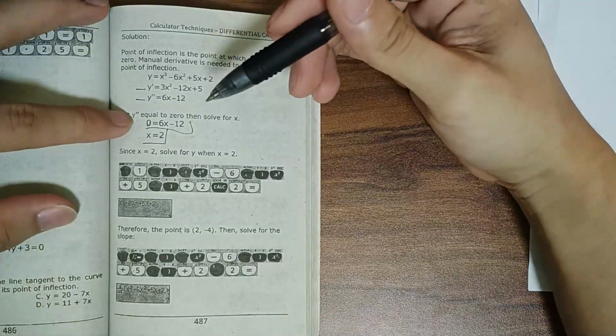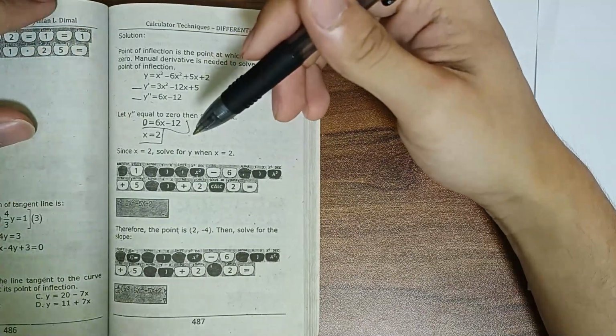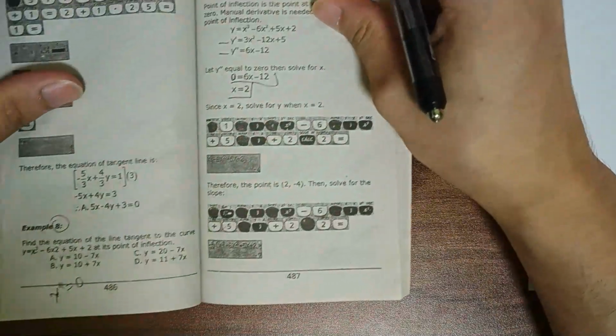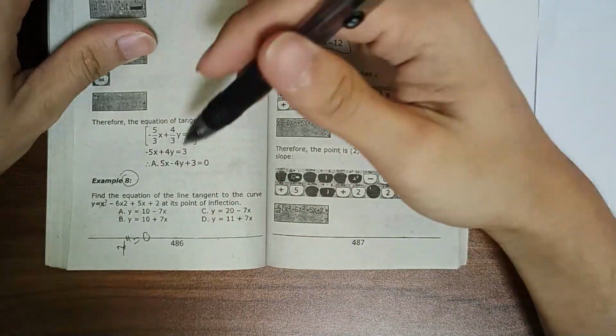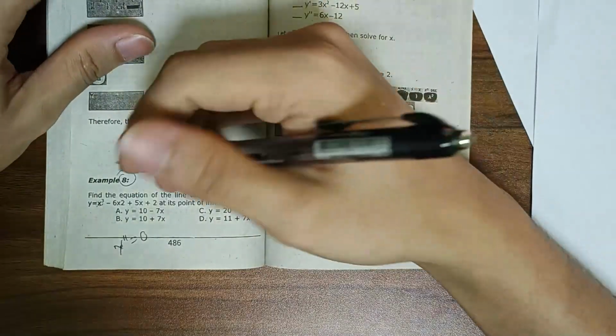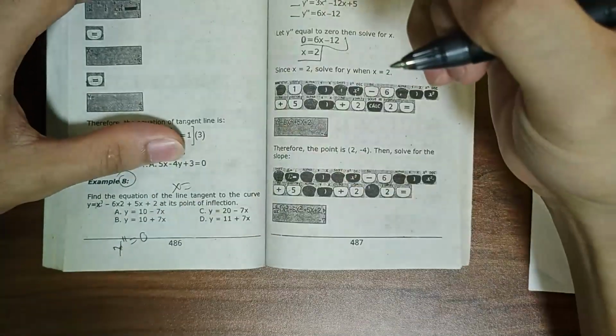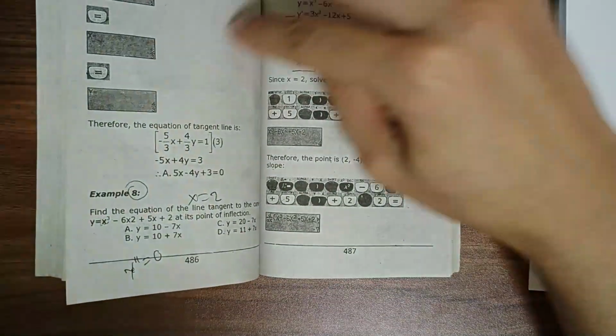so next we proceed as we did last time. Since our value of x is now equal to 2, let's do that again.